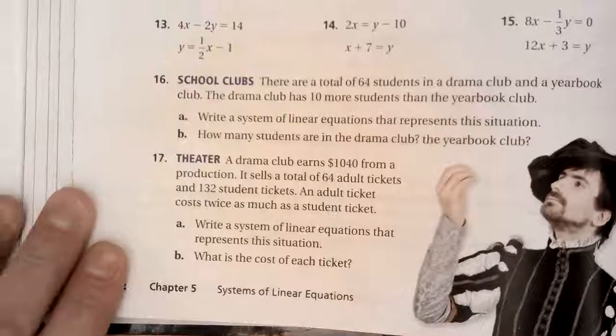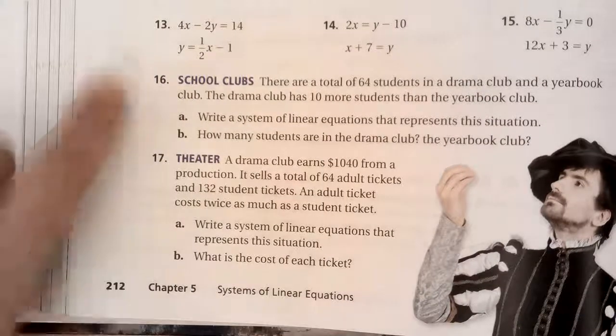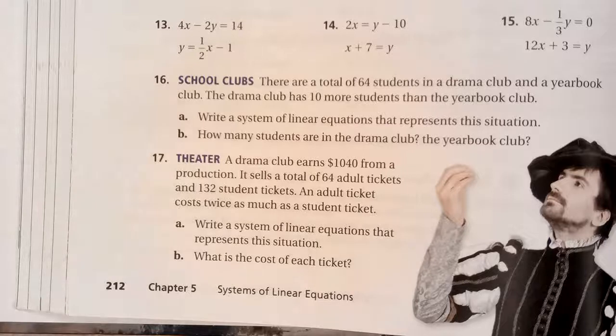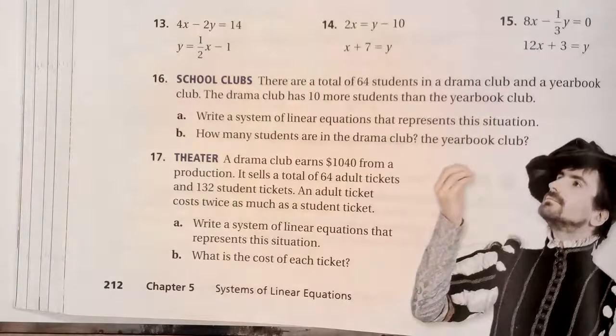Okay, team, this is 5.2, number 16. This is a tricky problem. I thought I'd go ahead and show you exactly how to do it. So basically, I'm told that there's 64 students in these two clubs, drama and yearbook. And I'm also told that drama club has 10 more students than the yearbook. And we need to use a system of equations to figure out how many students are in each club.